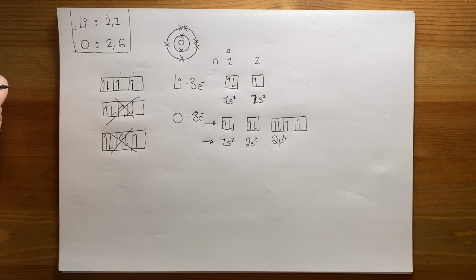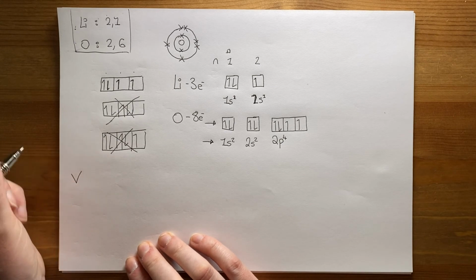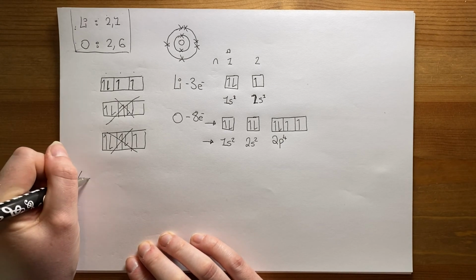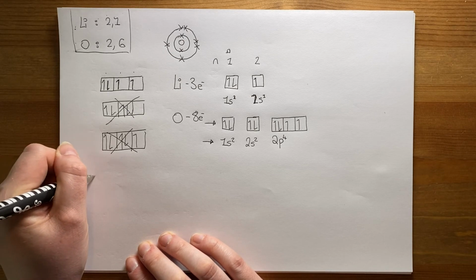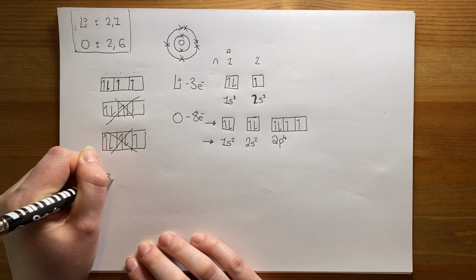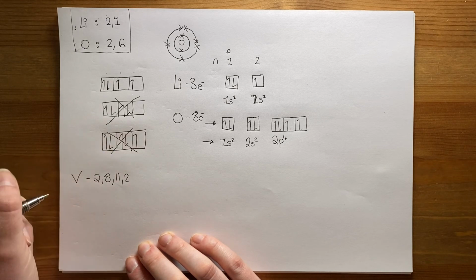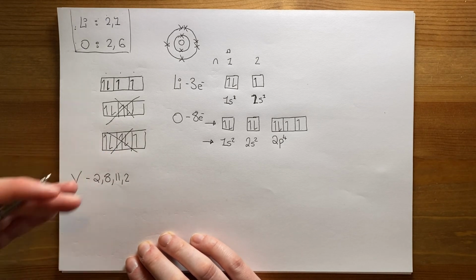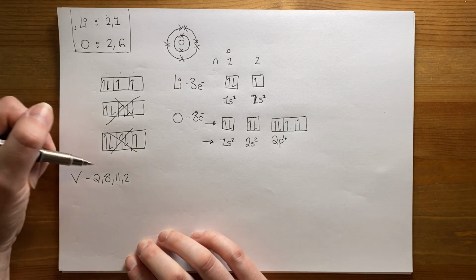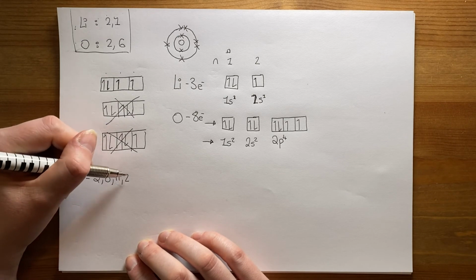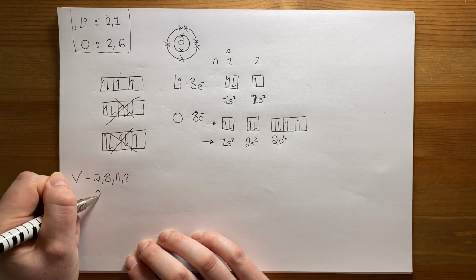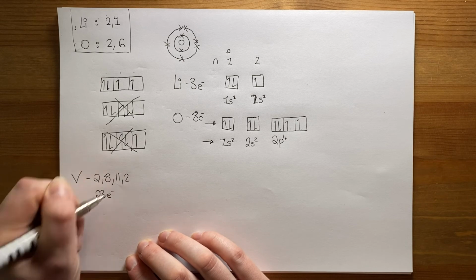So let's have a look at something a bit more complicated now. Let's look at vanadium, so V. Vanadium, you would see by the data book, gives you an electron arrangement of 2, 8, 11, and 2. Now, why do we still have these? It's interesting, and we'll see when we put this all together. So in total, this is what, 19, 20, 21, 22, 23 electrons.